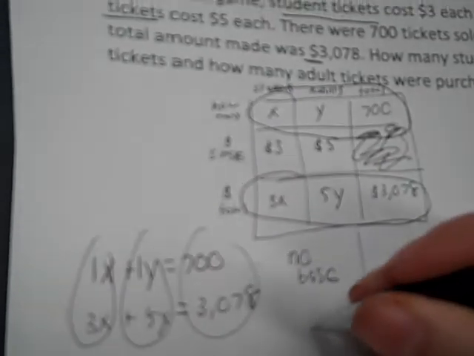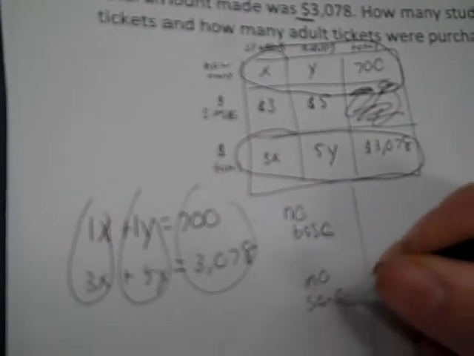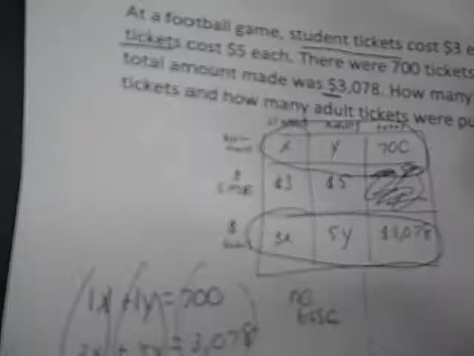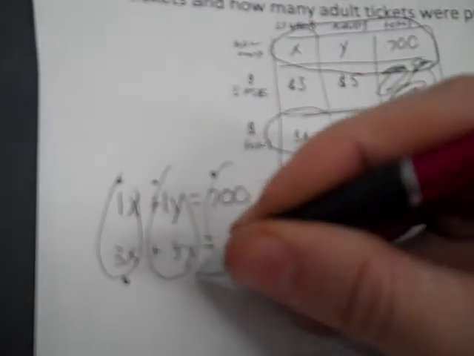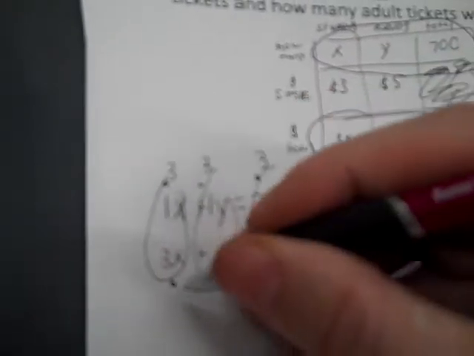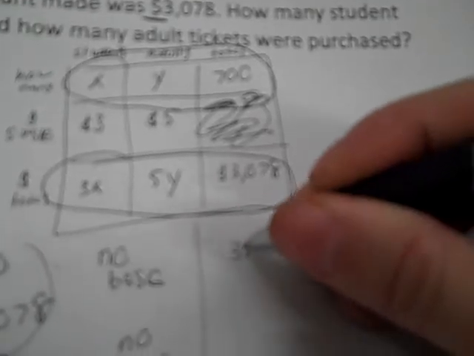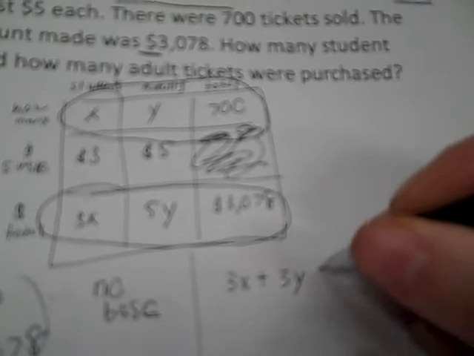And again, I have no same, okay? So again, you don't want to add the equations together. So dot, dot, dot, and dot, dot, dot. So I've got 3 here, so 3, 3, 3, then 1, 1, 1, 1. So 1x times 3 is 3x. 1y times 3 is 3y. And then 700 times 3 is 2,100.